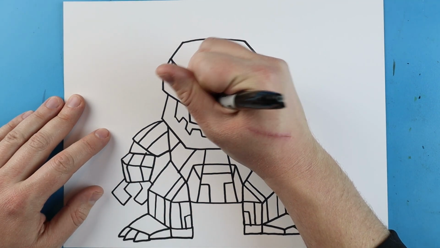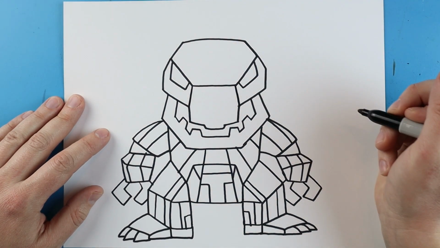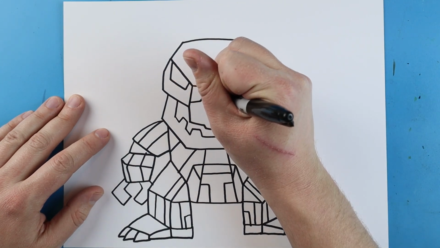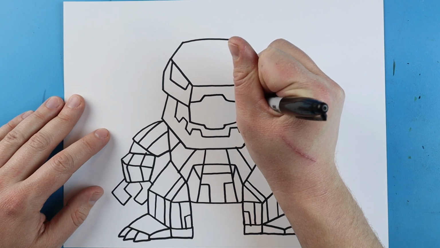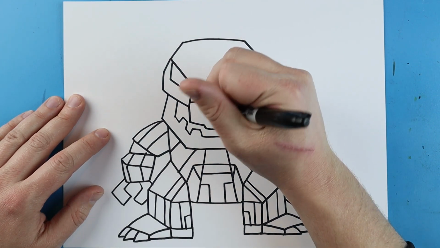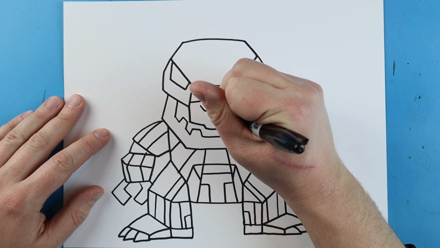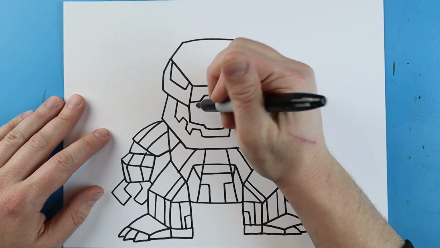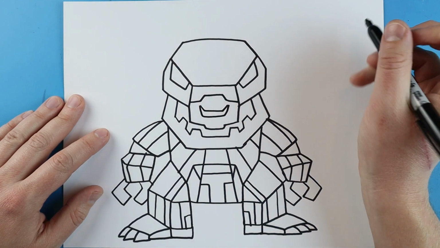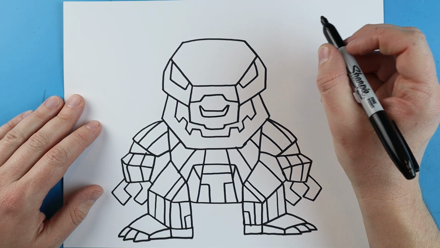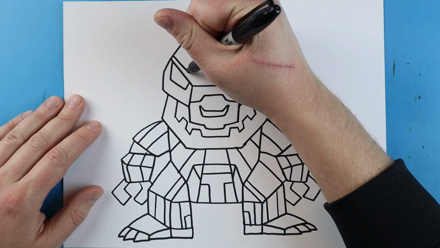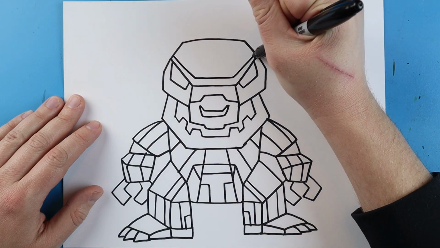Now, starting here, I'm going to make a line that comes down on each side. I'm going to make a line that goes over. It's going to come up, over, down, and then over. Then right here, I'm going to make a line that goes down, over, and up. I'm going to make it go down, over, and then up here. Starting here, let's make a line that's going to come down, it's going to go over, and then right back up to this corner.